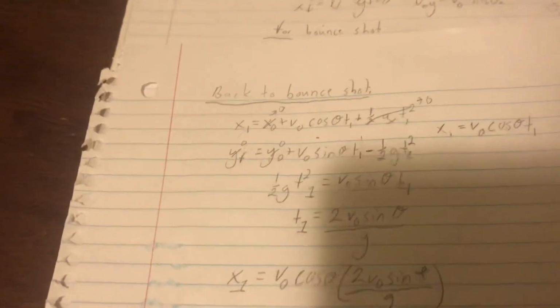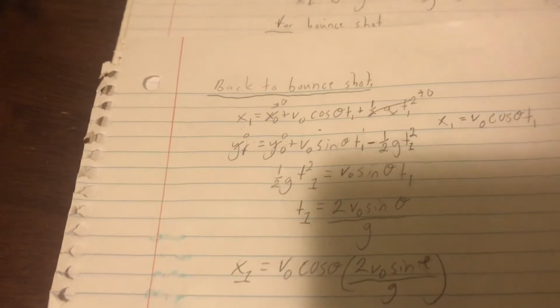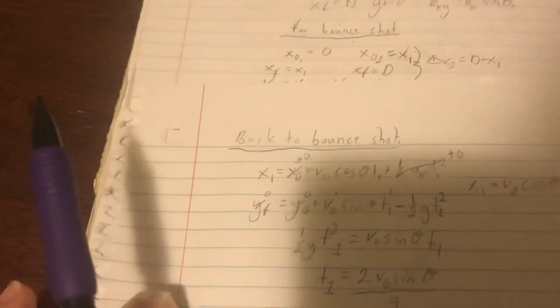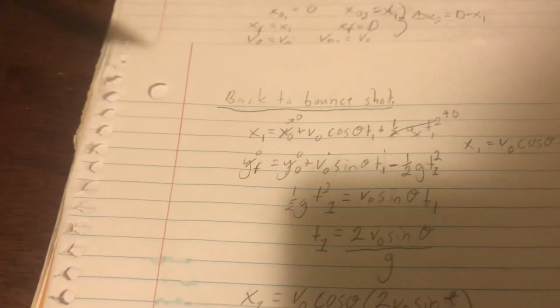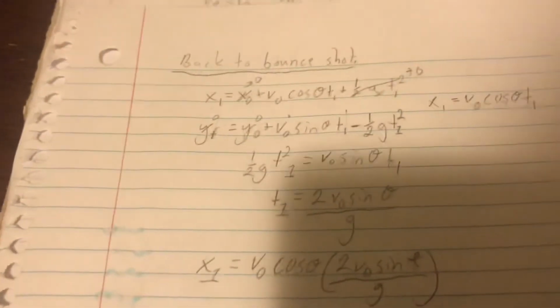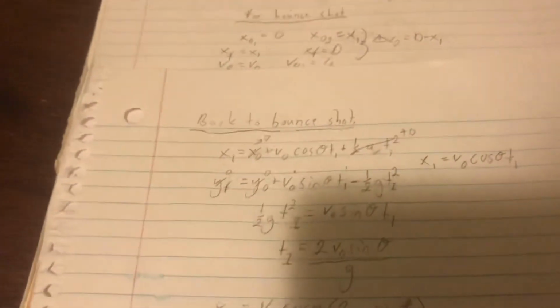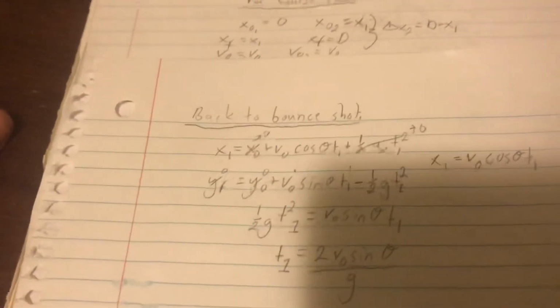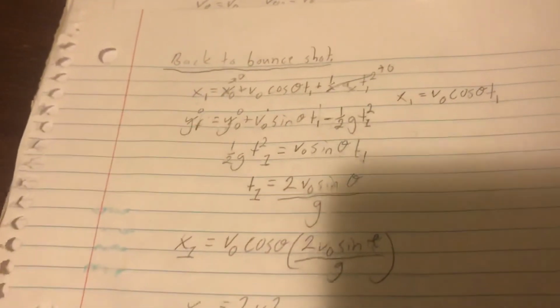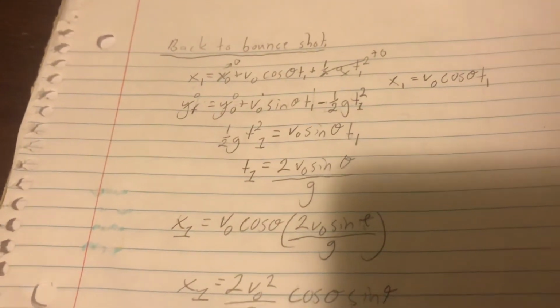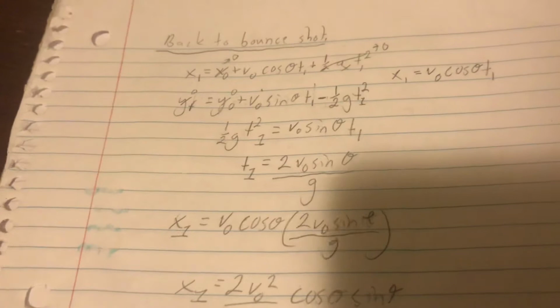Alright, so first this is broken up into two different pieces. So we have our knowns for the bounce shot here. And so for the first arch we have x1, and we can use our projectile motion again and plug that in like that, and reduce down to this.